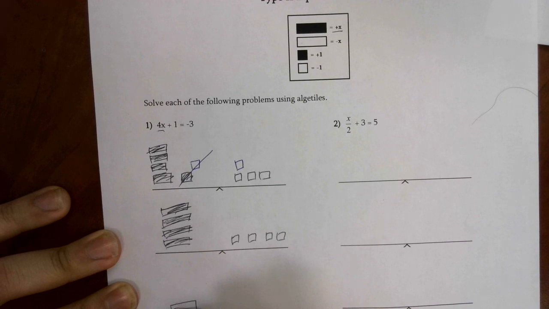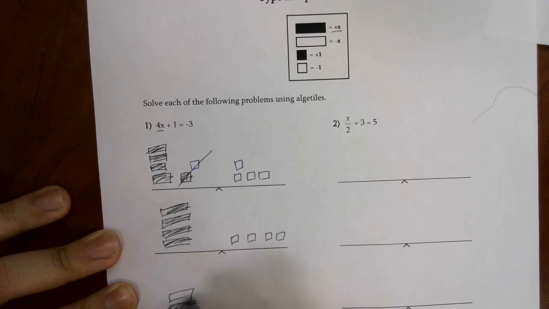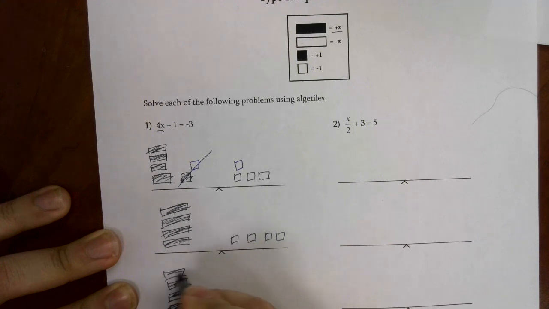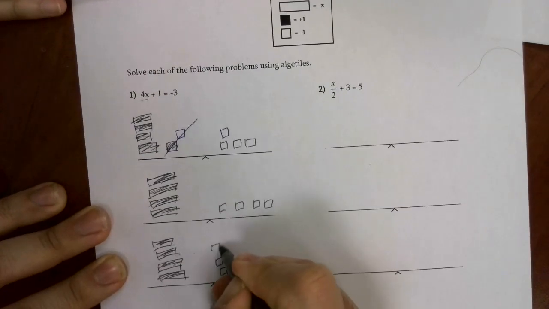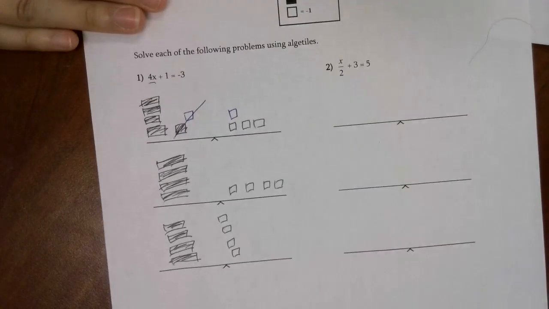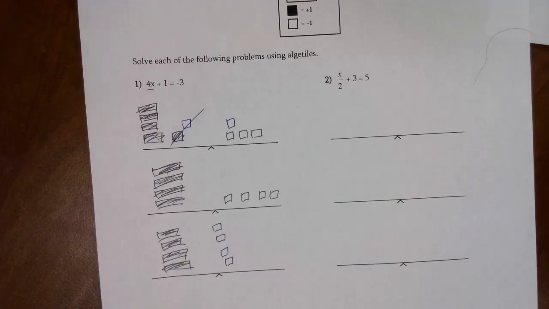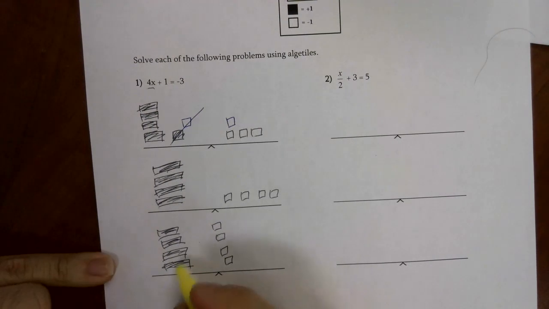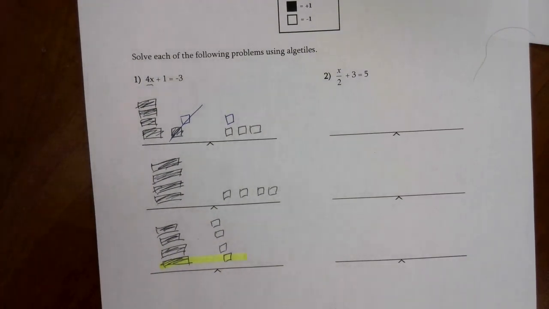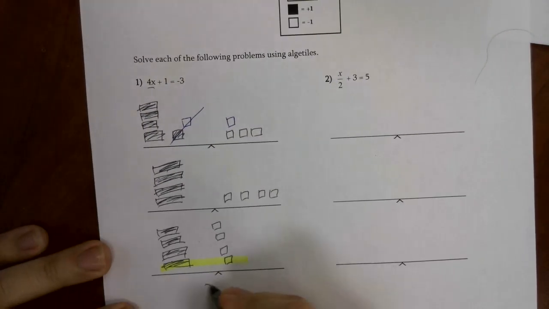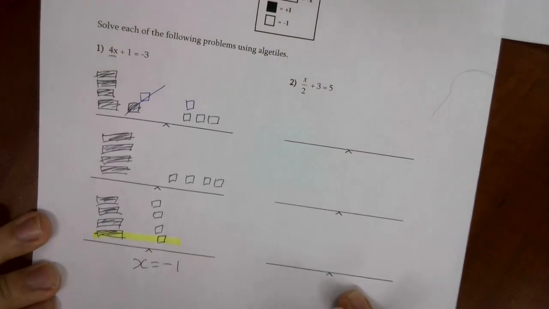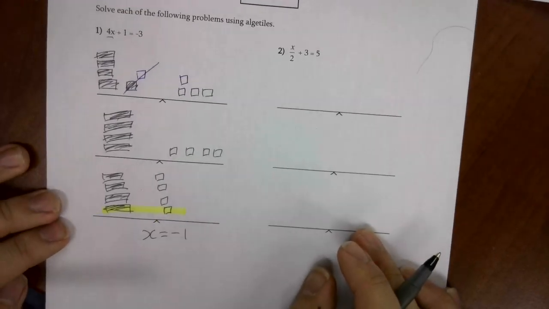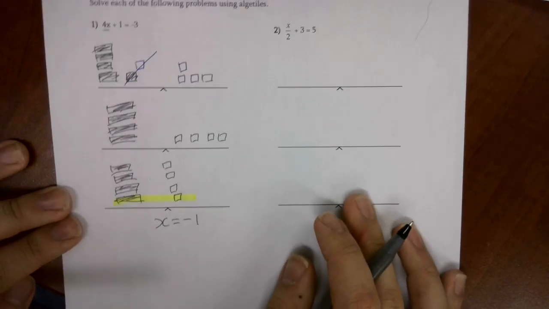And then last one, it's very easy. 1x, 2x, 3x, 4x is actually negative 1, 2, 3, and 4. So my answer very quickly is x equals negative 1. Okay, so now if the algebra doesn't make sense, then we can do it the algebra way.